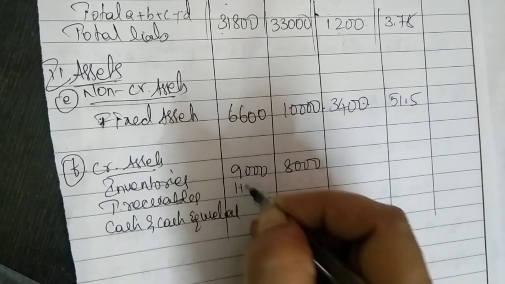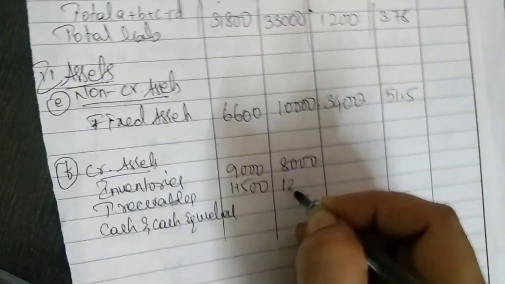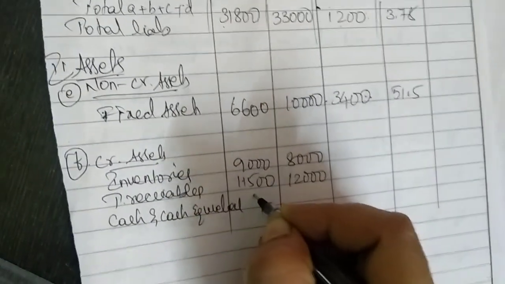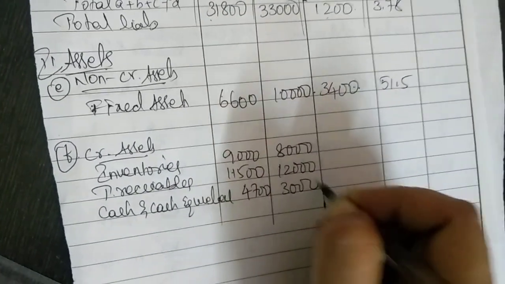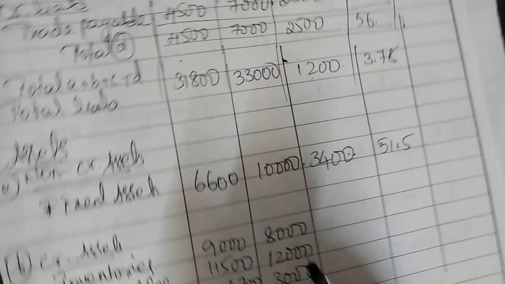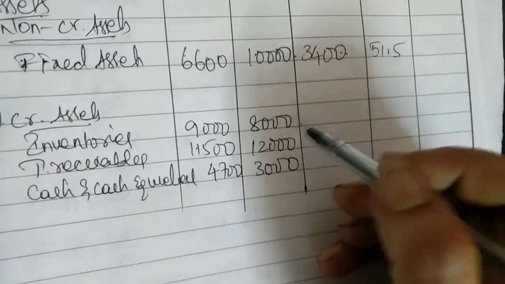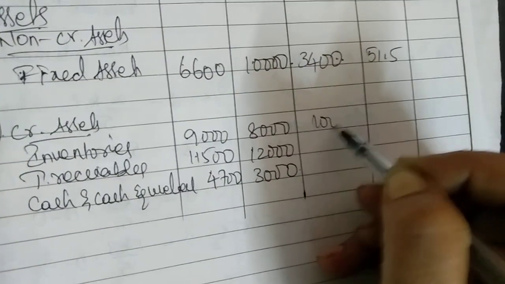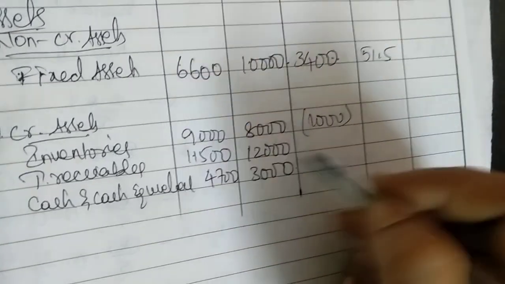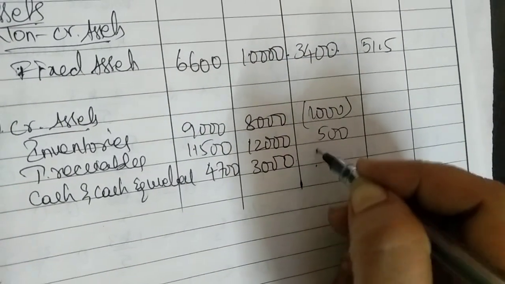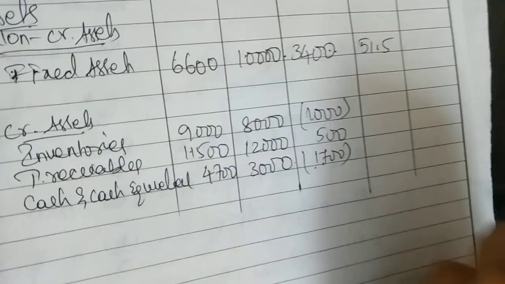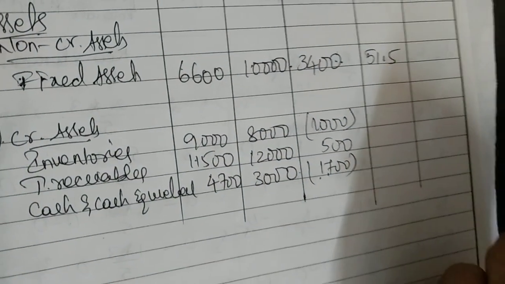Now inventories and all, if I talk about it, my inventories are 9,000, 8,000. My trade receivables are 11,500, and here it is 12,000. And here it is 4,700 cash and cash equivalents, and here it is 3,000. So all these things I have to minus it, no? When I minus it, it is minus 1,000, and here it is 500 plus, and here it is going to be again 1,700, that too in the minus figures I'm going to take into consideration.